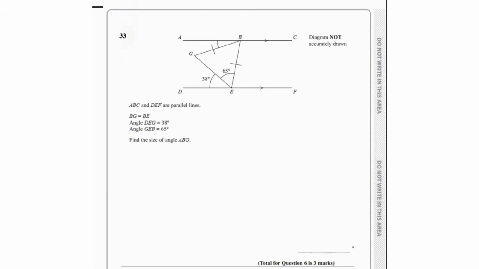Then parallel lines can also appear in your question. Then you can be tested on parallel lines as well. A, B, C, and D, F are parallel lines. BG equals BE. So that makes BGE an isosceles triangle, because if two lengths are equal, the opposite angles will also be equal. Then angle BEG is 38 and angle GEB is 65. Find the value of ABG. This is the angle that we're trying to find.